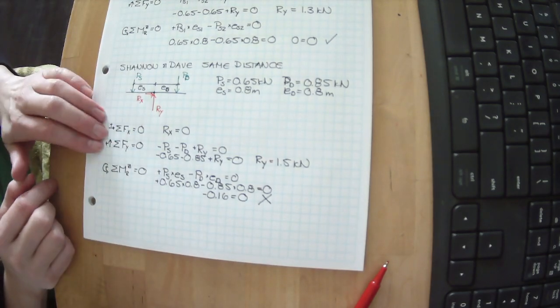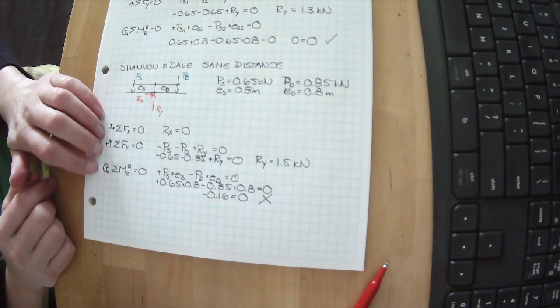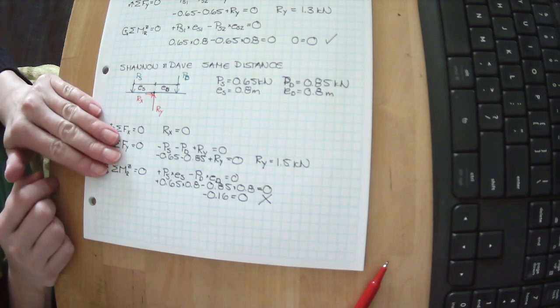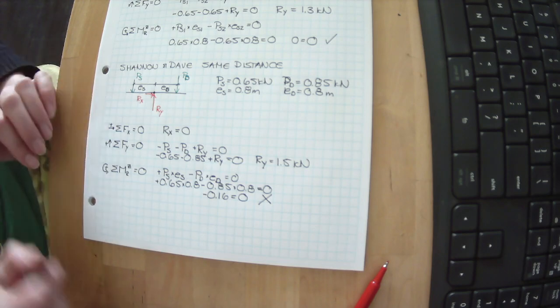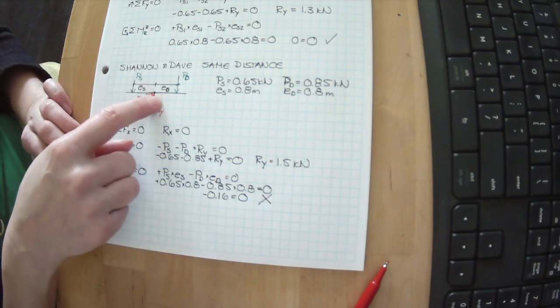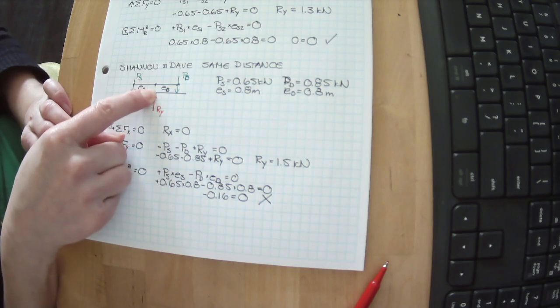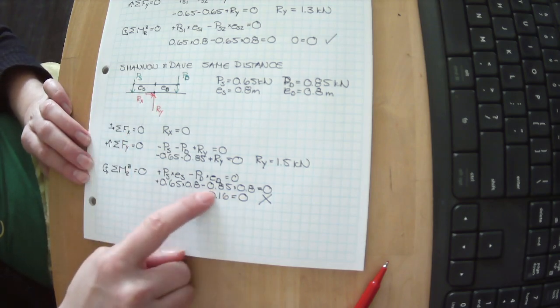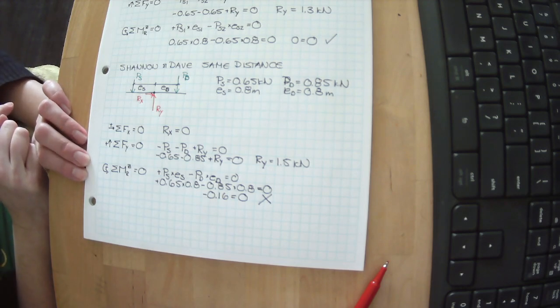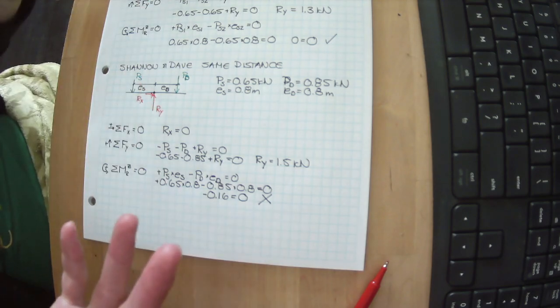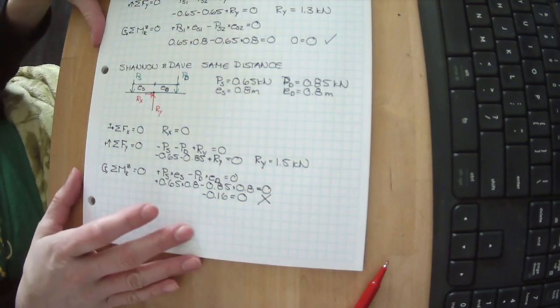We can use these three equations to figure out what it takes to be in equilibrium, and if there's nothing to put it in equilibrium, is it in equilibrium on its own? If we had made this a moment connection, we would have known we would need a reaction that could withstand 0.16 kilonewton meters of moment. But it's a teeter-totter. It doesn't have moment restraint at that point.